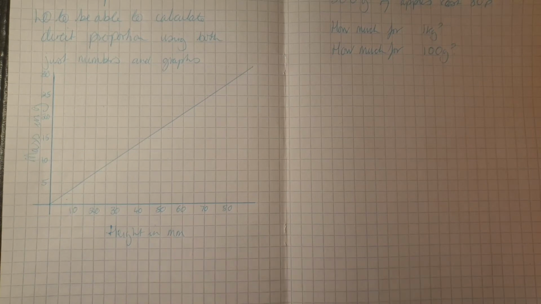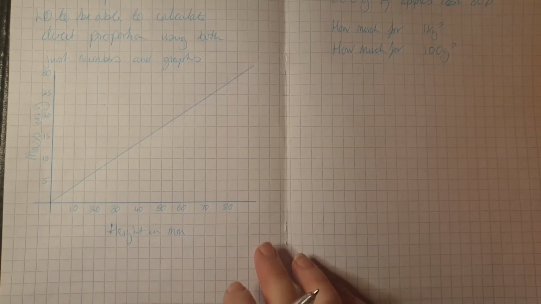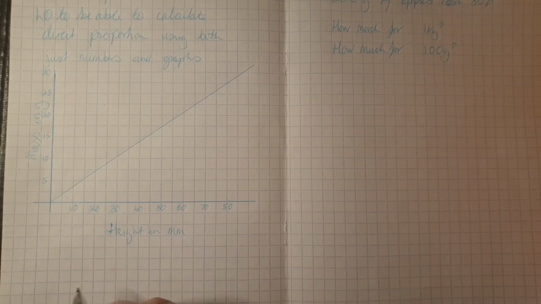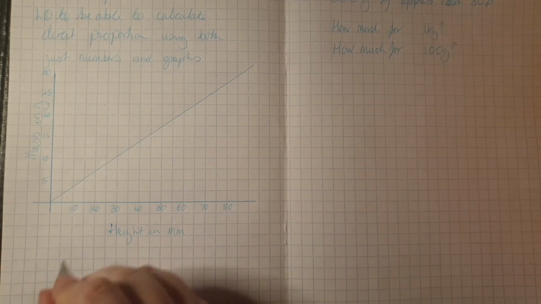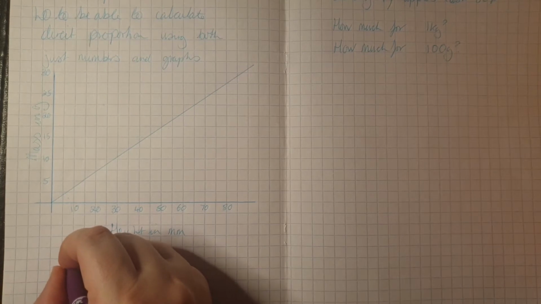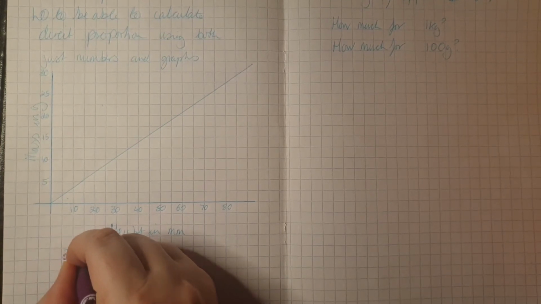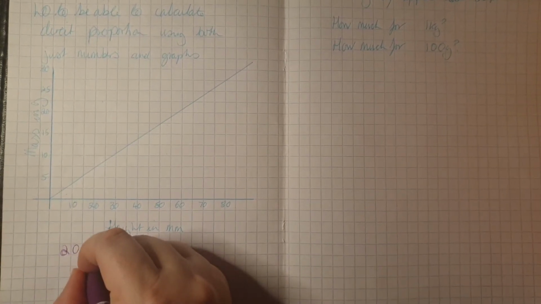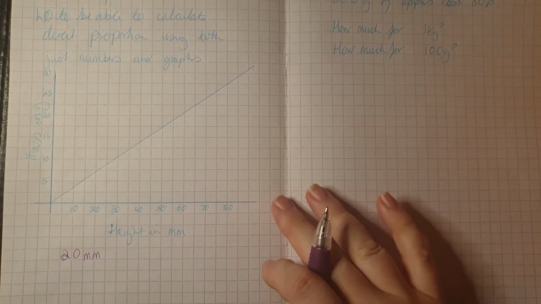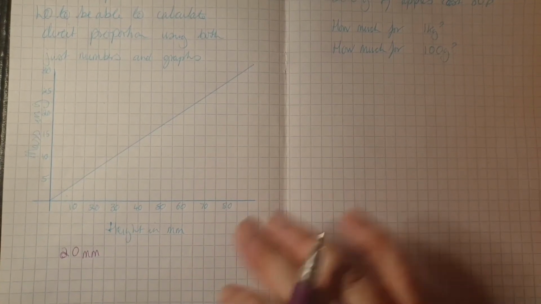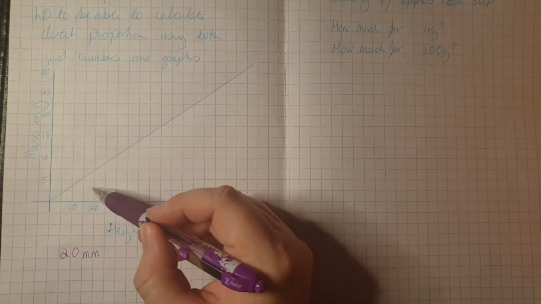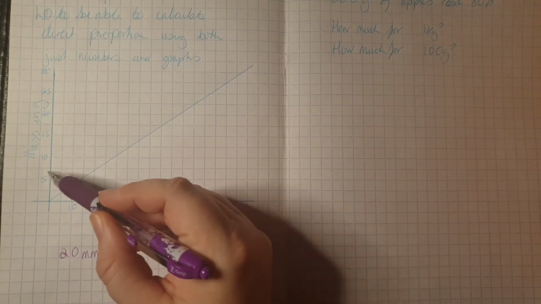Let's have a look at this graph. So we've got a graph with height and mass here. If I asked how much in grams is a plant of 20 millimeters, I'd use the graph and I'd read it off.